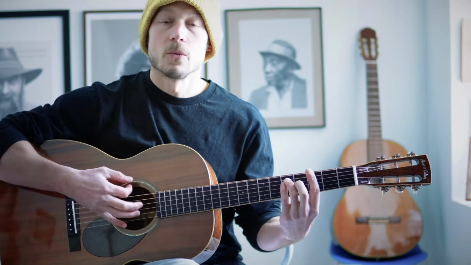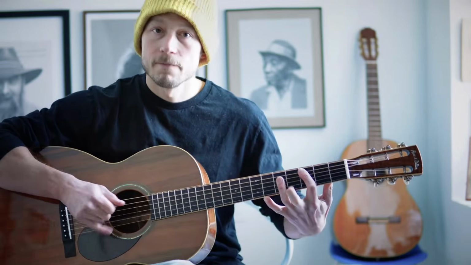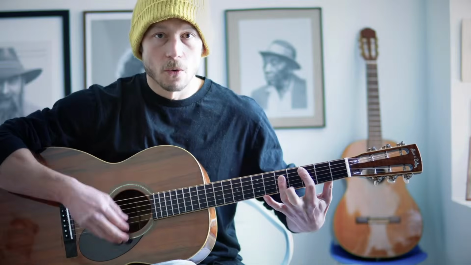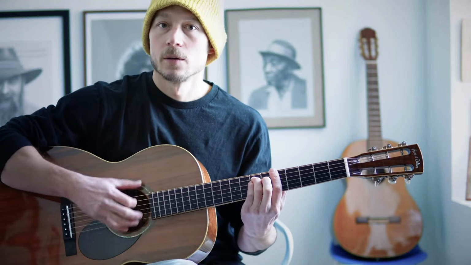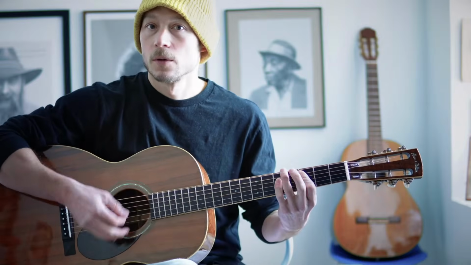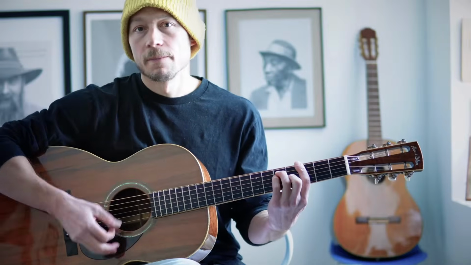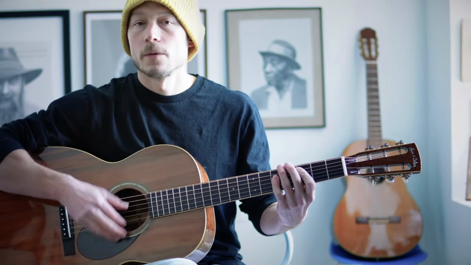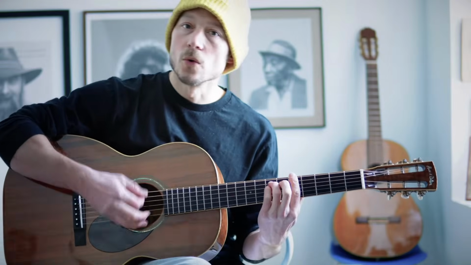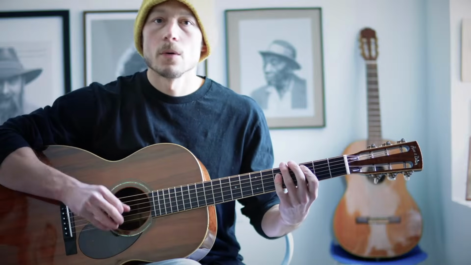2. So 1 to the 4 is straight down to the C. Then the 2 chord is just 2 frets higher than my 1. So that's A minor. Back to 4. So now I have this chord progression. 1, 4, 2, back to 4.